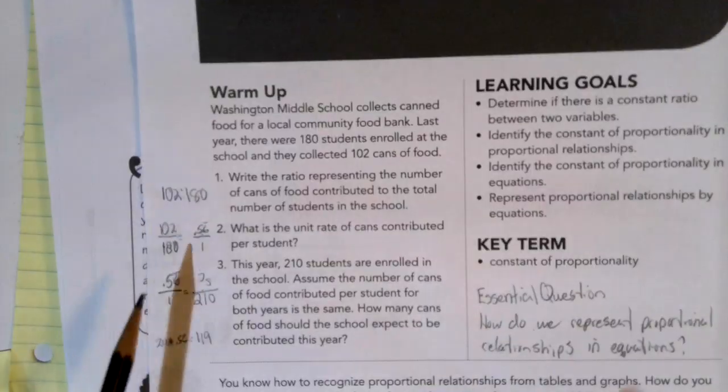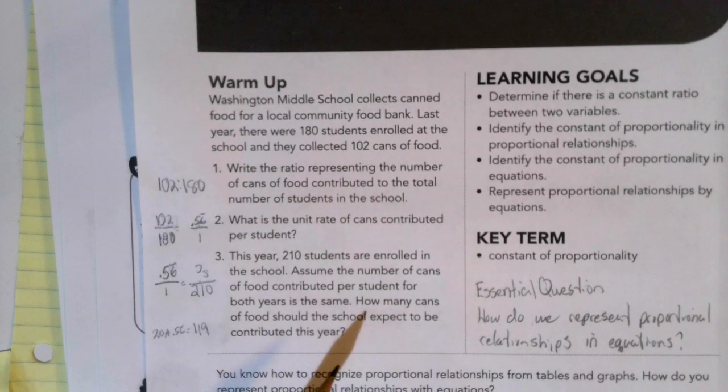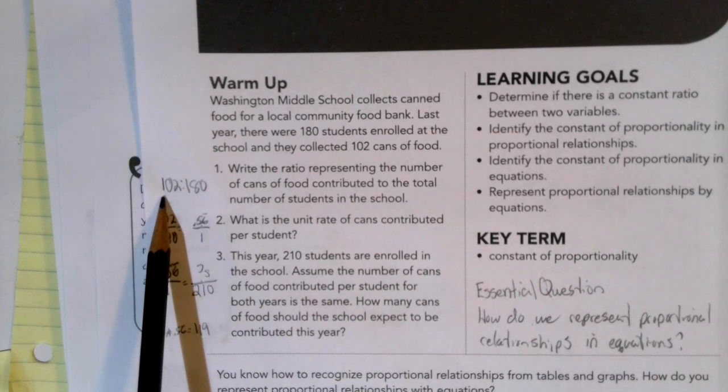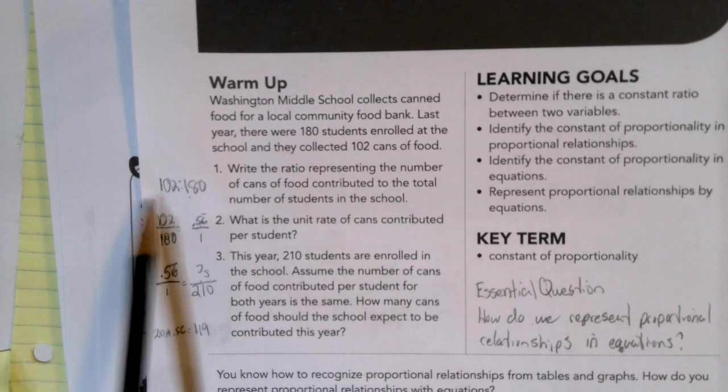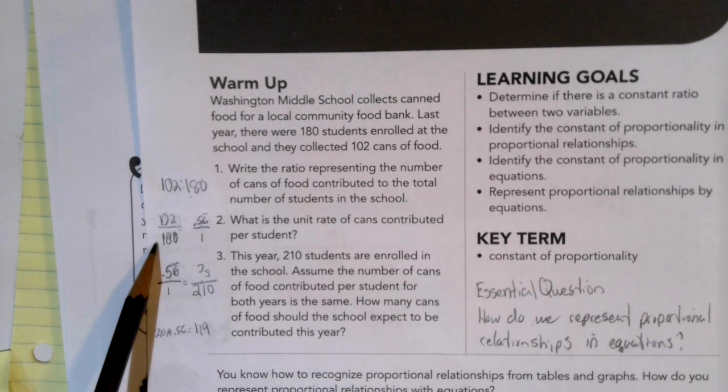All right, everybody. Here are the answers to the warm-up section. Washington Middle School collects cans. There are 180 students. They collect 102 cans of food. What's the ratio? It's 102 cans to 180 students. This is in ratio form. You could also express it as a fraction, 102 cans to 180 students.